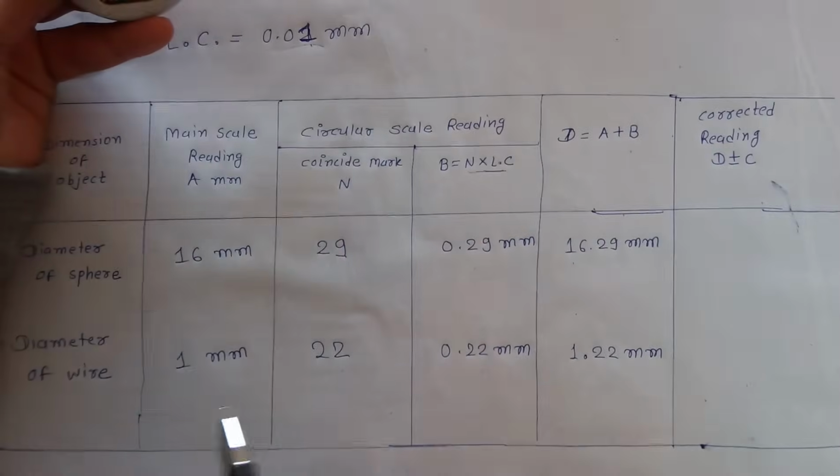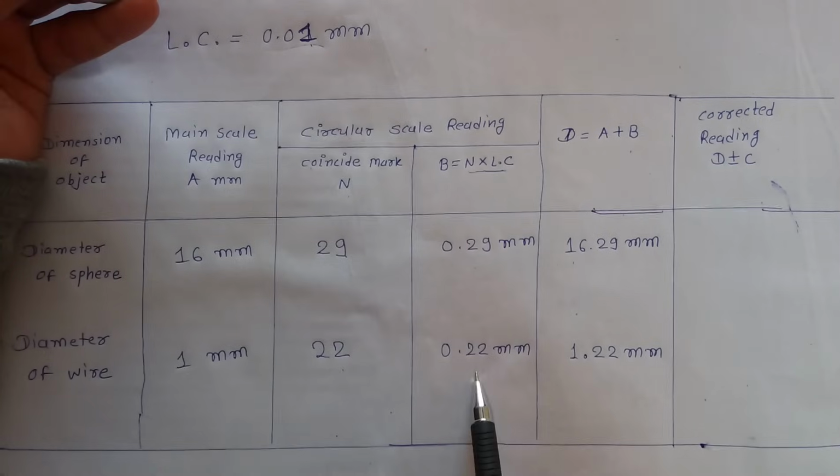Here D is equal to A plus B, means the final reading is equal to the main scale reading plus B. The main scale reading is 1 and B is equal to 0.22. So 1.22 mm is the diameter of this given wire.